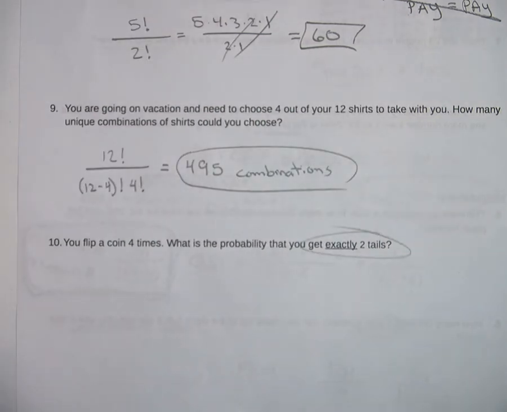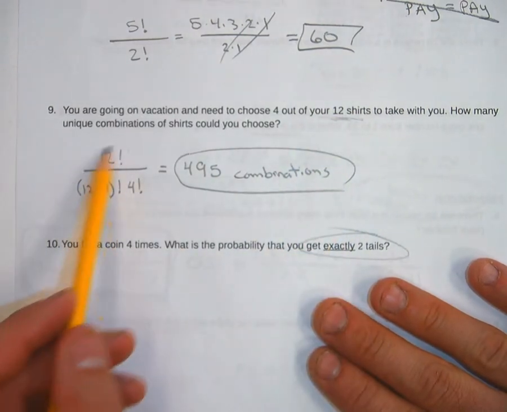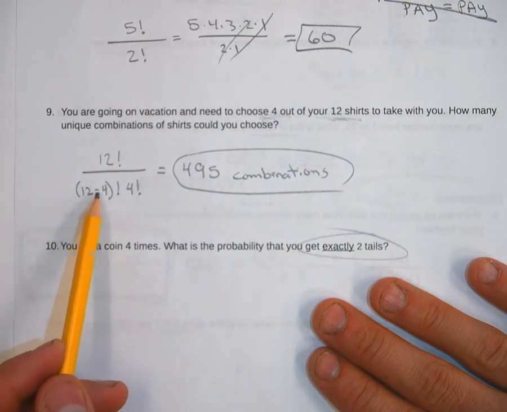So on 9, it sets up pretty similar to what I was showing you back on 7 and on 8, where you've got 12 possibilities. So that's what goes in the numerator. And we're choosing 4 of those 12, so I'll do 12 minus 4.